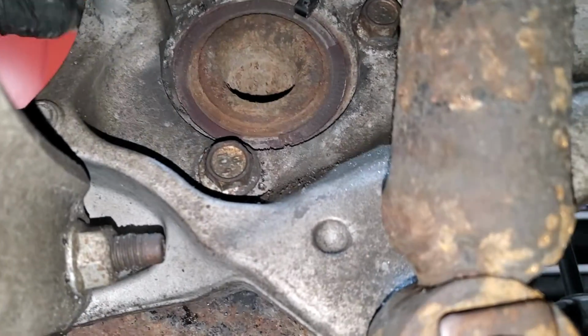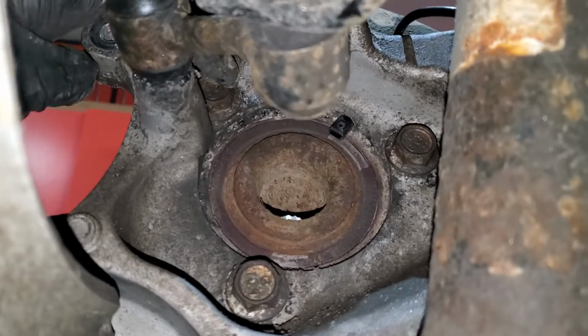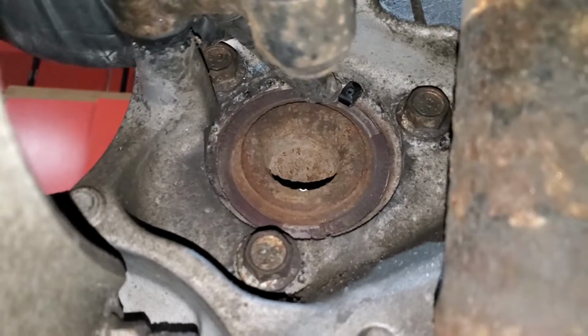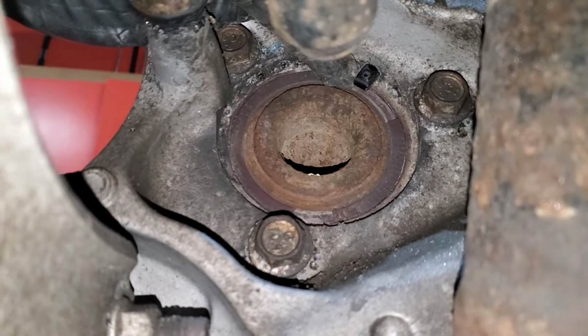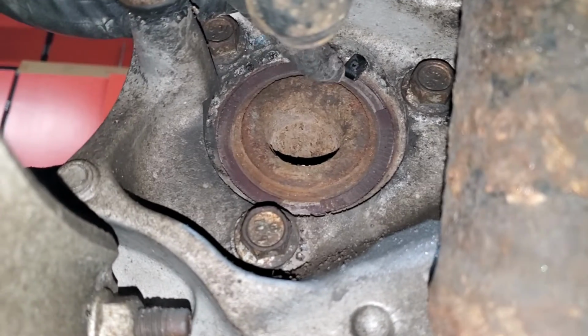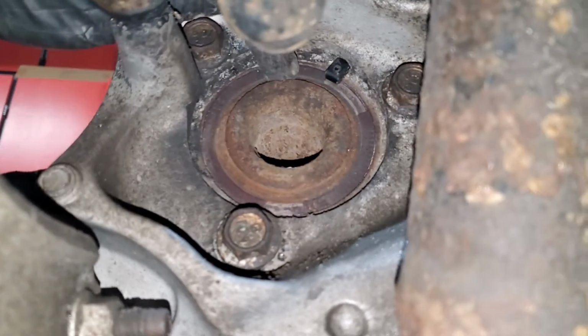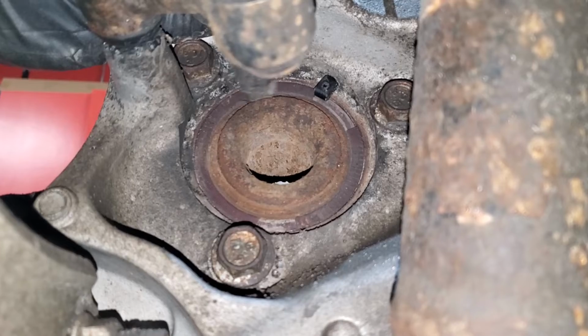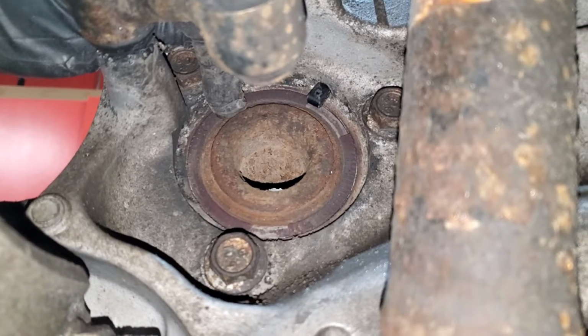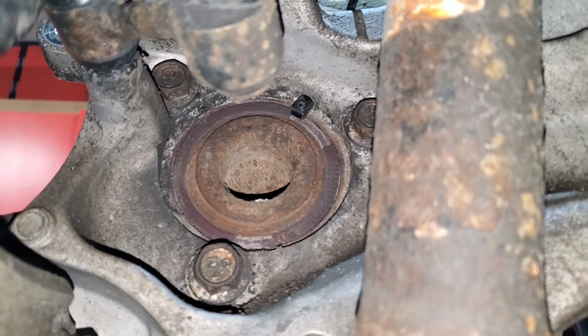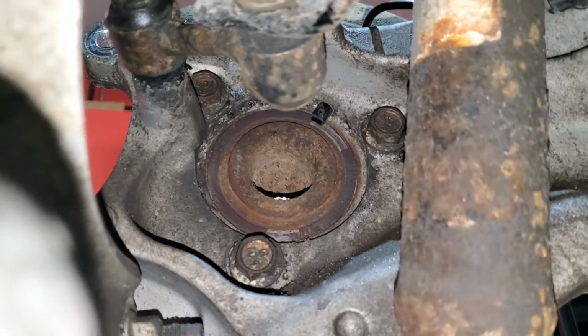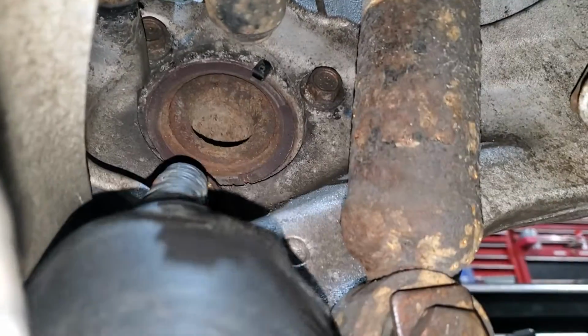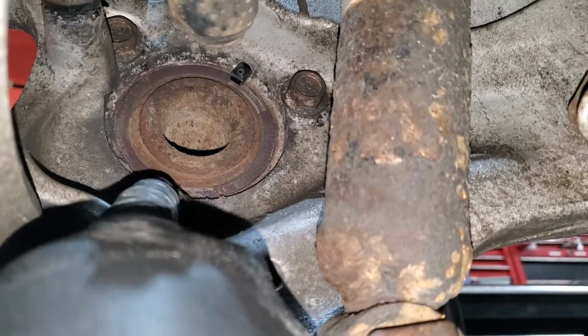Those 3, this is the 3rd one, this is the 2nd one, and there is our new ABS sensor. So we might need to pull it out just in case. And we'll remove those 3 and then we'll get the bearing out.